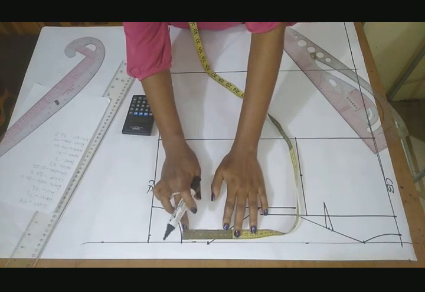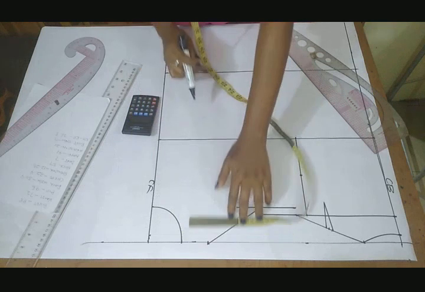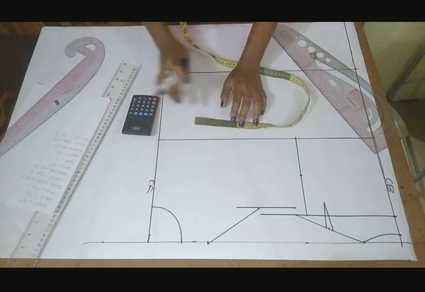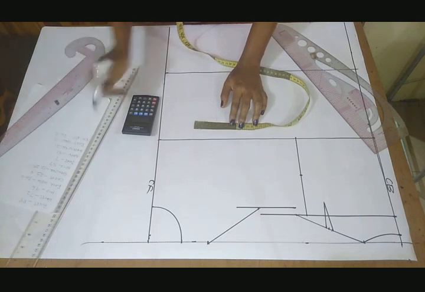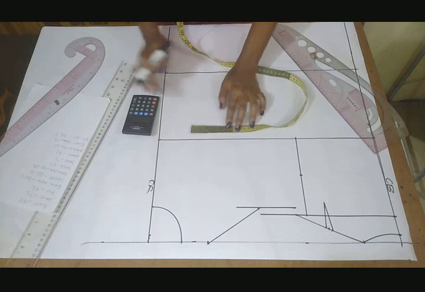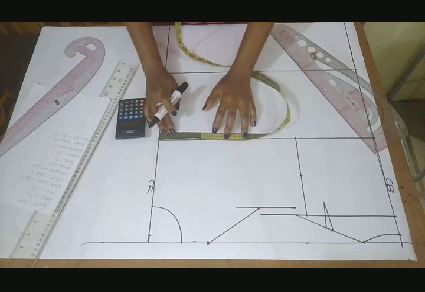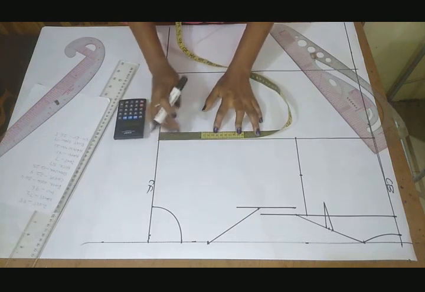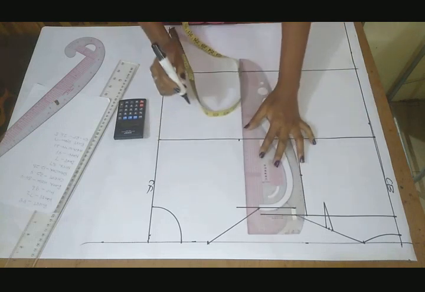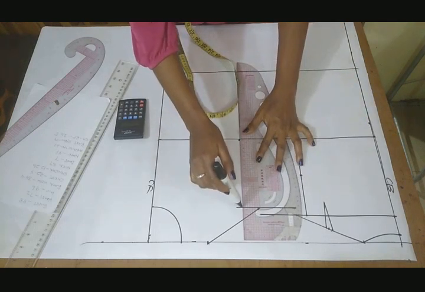All right, then this time around I'm going to add half the measurement of the value of the data I have. Like here I have 5.125, so you're going to divide this by 2. Then whatever you have, you add it to the half chest measurement. Then you input it here on the arm side line. Then you square up.